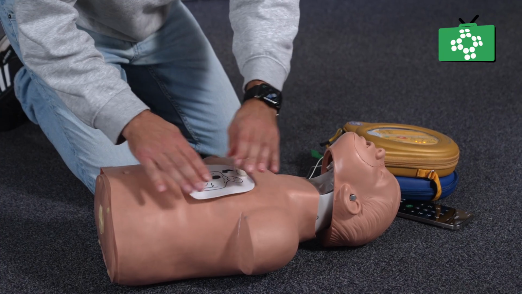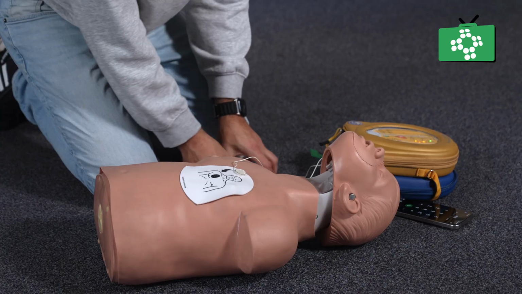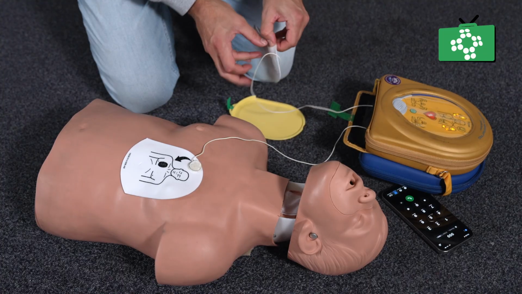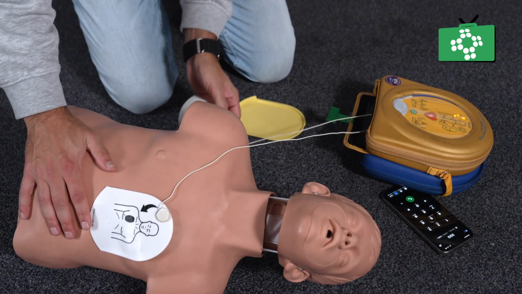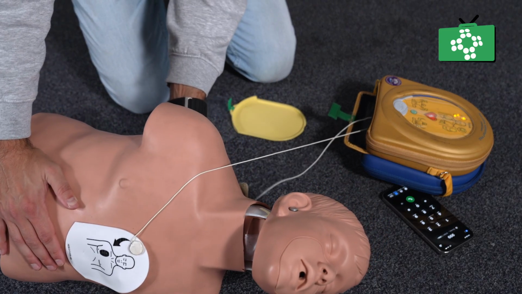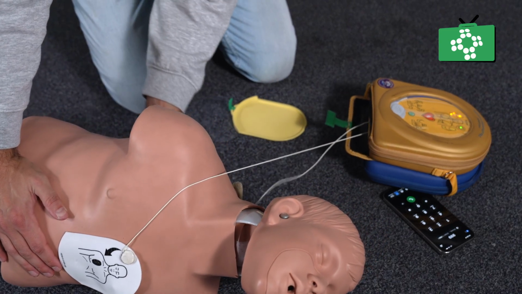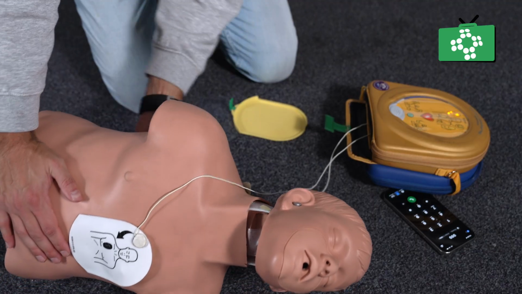Apply the pads correctly. Make sure the child's chest is bare and dry. For children under roughly 25 kilos or about 8 years old, place 1 pad in the center of the chest, slightly to the child's left side. Place the other pad on the back between the shoulder blades. This offset front and back pad placement ensures the shock passes through the heart.